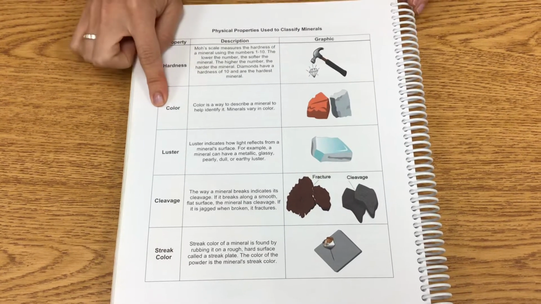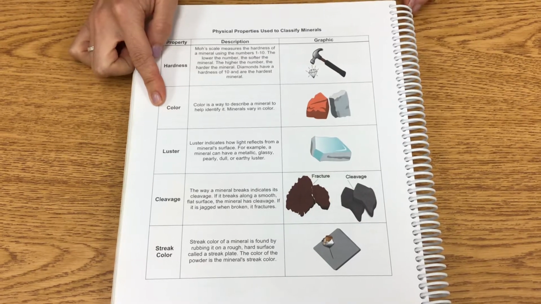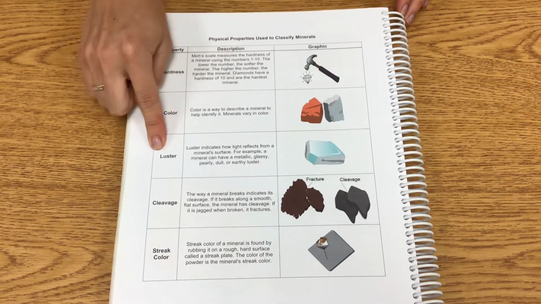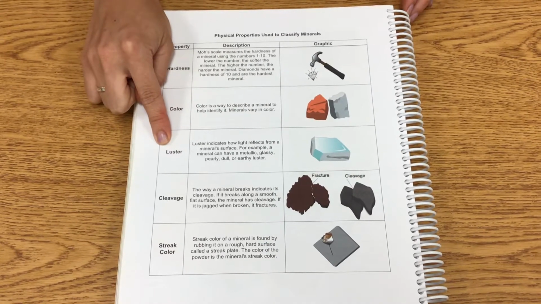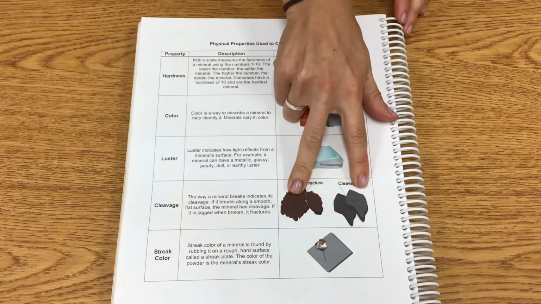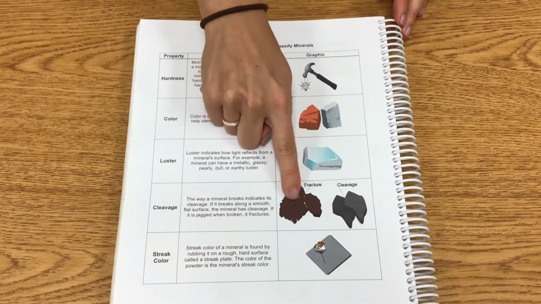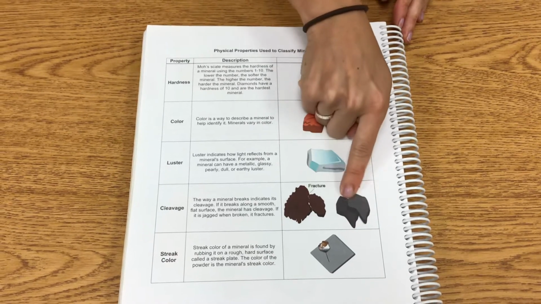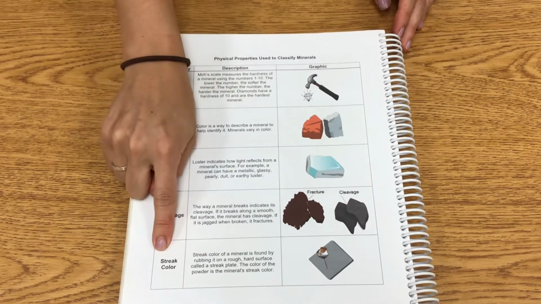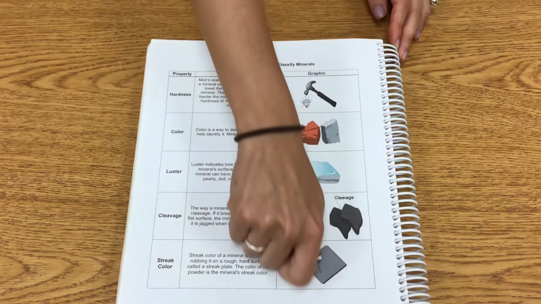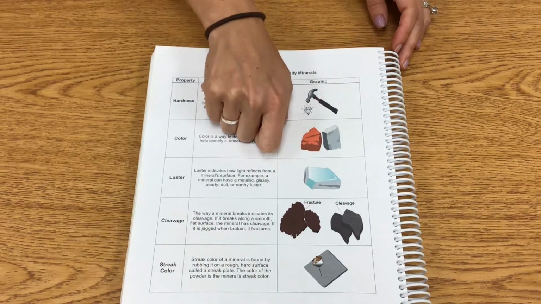And then color, we all already know what color is. It's just how things look differently in their color. Luster, we discussed, has an L for light. It's how things look in the light. Cleavage, there's 2 types of cleavage. We have fracture, which is very, very jagged. And then cleavage is actually a very smooth cut. And then streak color over here, it's when you have a streak plate and you take your mineral and you kind of do this and it makes a line.